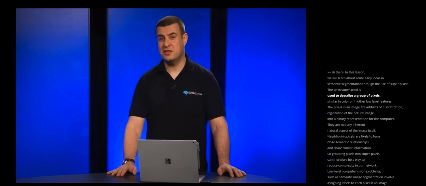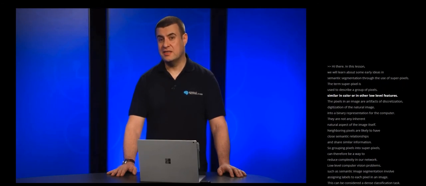Hi there. In this lesson, we will learn about some early ideas in semantic segmentation through the use of superpixels. The term superpixel is used to describe a group of pixels similar in color or in other low-level features.